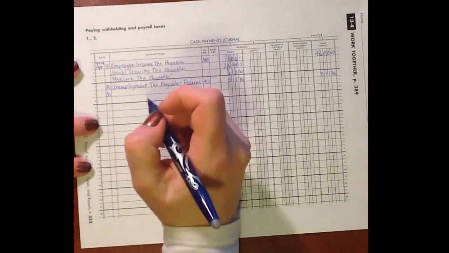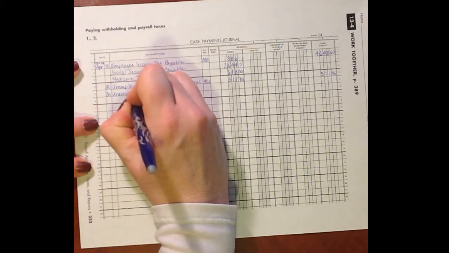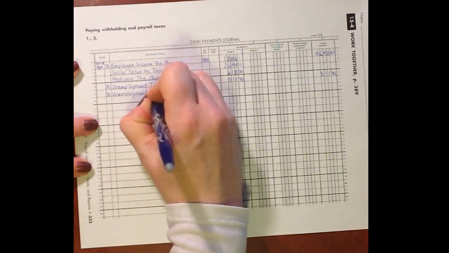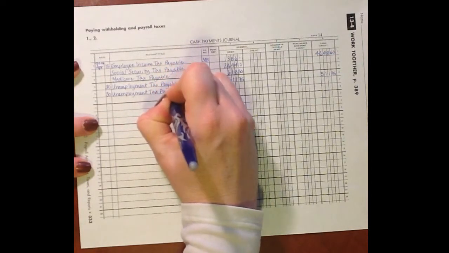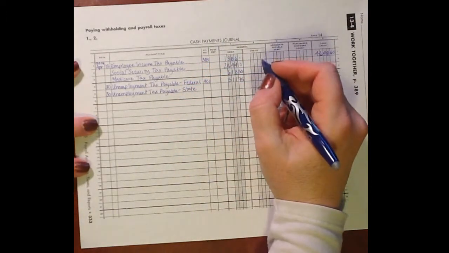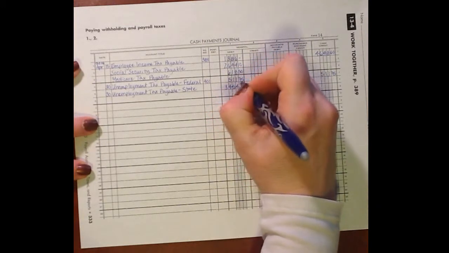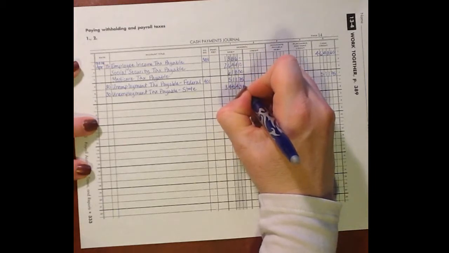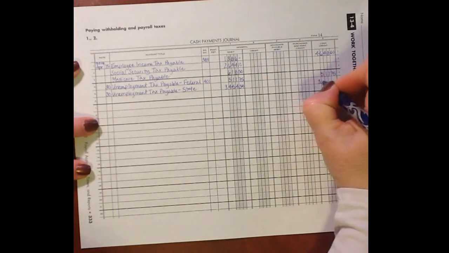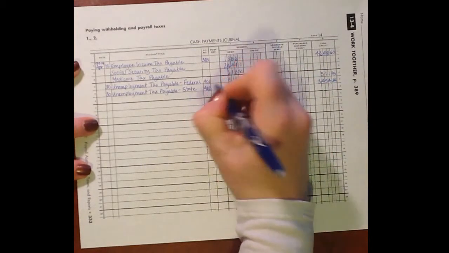Then also on the 30th, we're going to pay our state unemployment tax. So we're going to put in here unemployment tax payable state, and our liability to the state is $3,454.34. And that's what our cash credit is as well. And we're paying this with check 402.